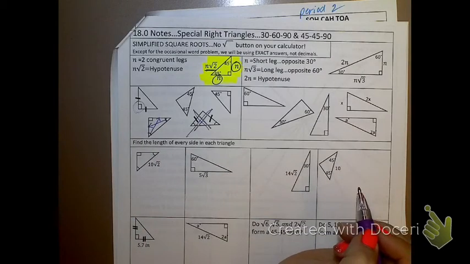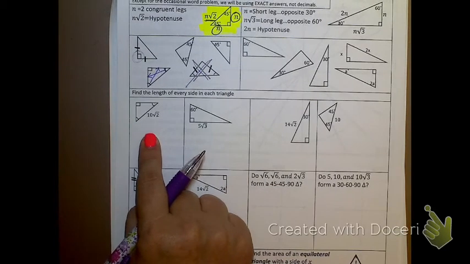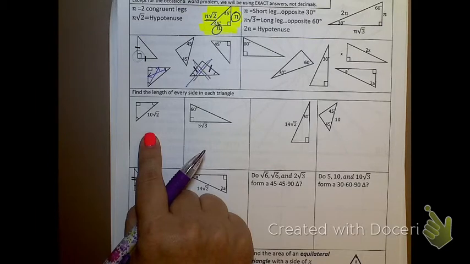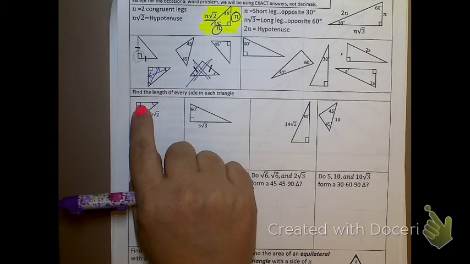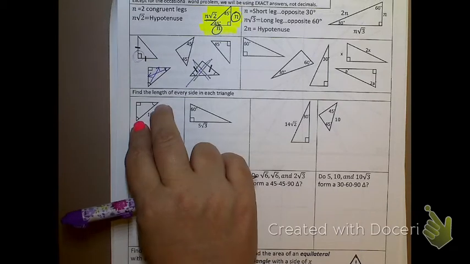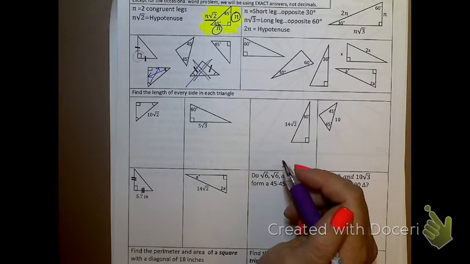Okay? So. Now, I'm going to go through these problems and do all the 45, 45, 90s, and then we'll come back and talk about 30, 60, 90s. So, is this a 45, 45, 90 triangle? Yes. How do you know? Because if this is 90 degrees, that leaves me 90 degrees for these two angles, and if they have to be the exact same measure, they have to be 45 degrees each. So I have a 45, 45, 90.